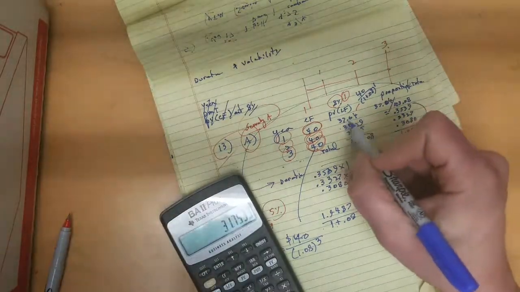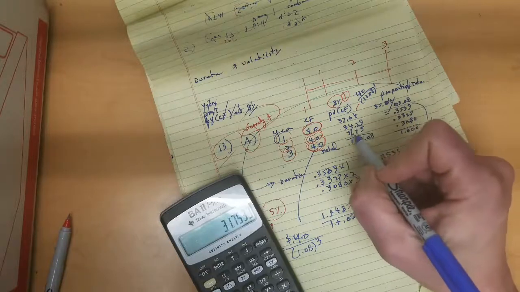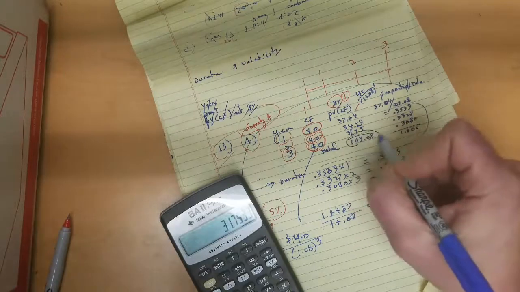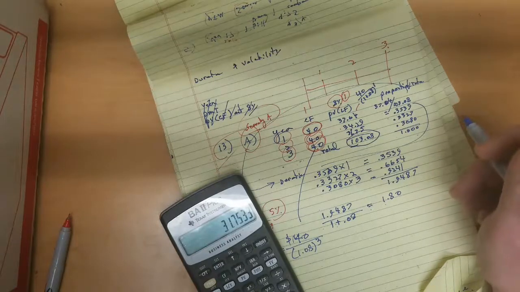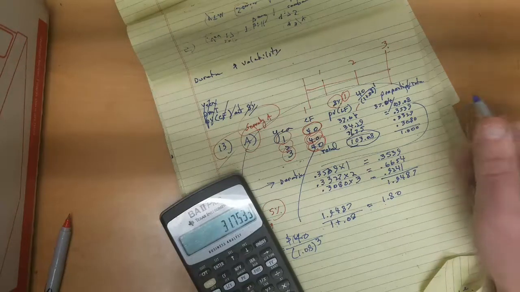So when you take the present value of each cash flow, it adds up to a total of 103.08, which should give you the present value of the bond.